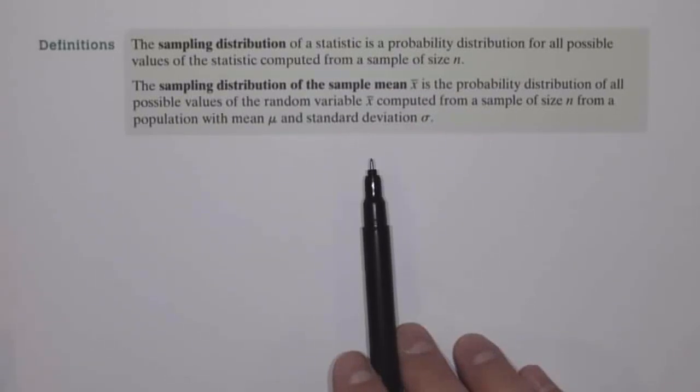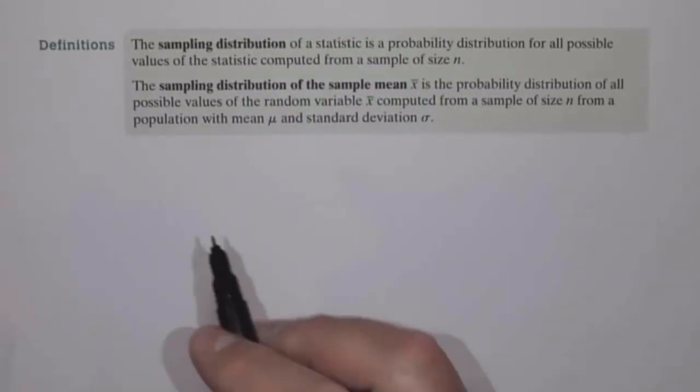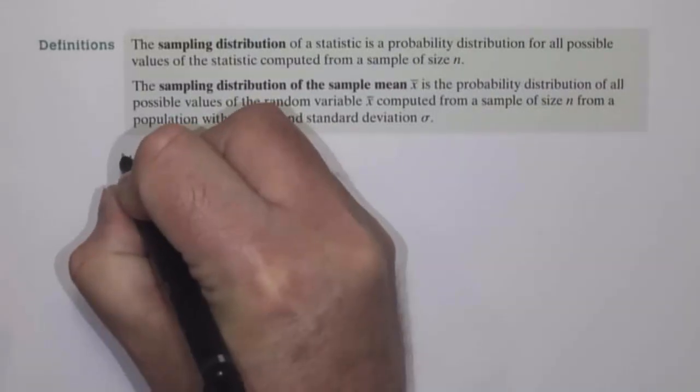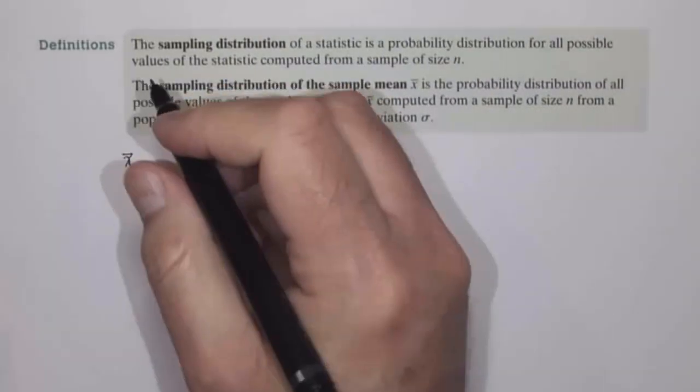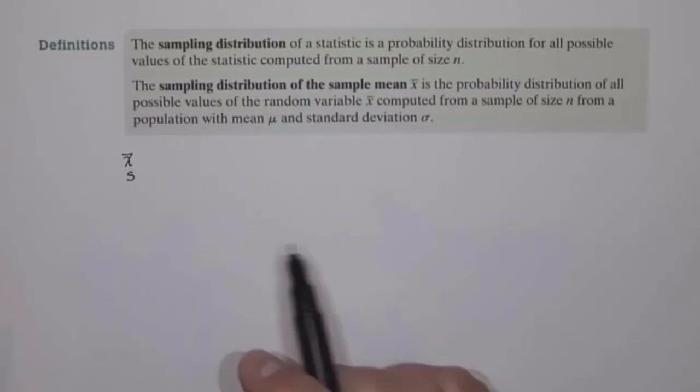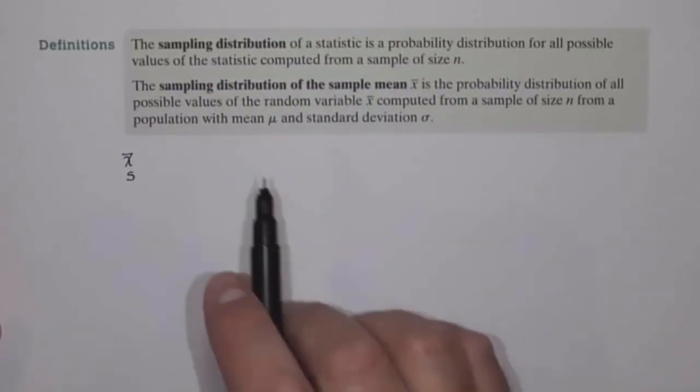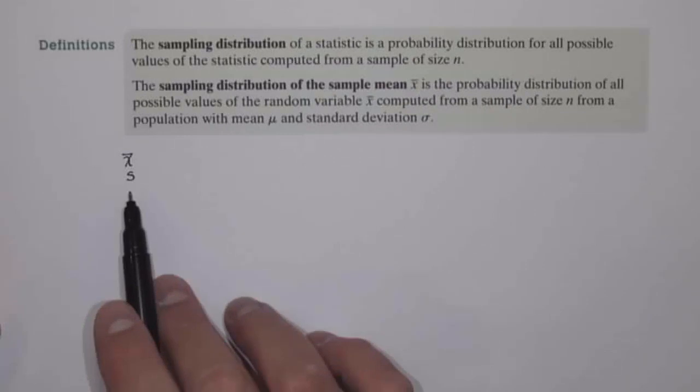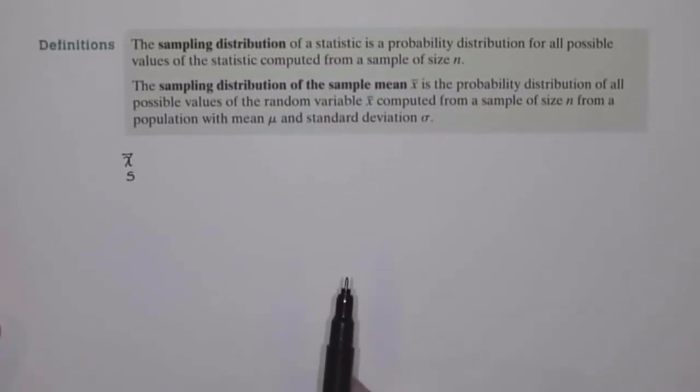So let's recall what a statistic is. A statistic, if you'll remember, is a numerical summary of a sample. And that is as opposed to a parameter, which is the numerical summary of the entire population. So when we're talking about a statistic, we're talking about calculations such as X bar, S, and so on. Okay, so these are statistics. So a sampling distribution is going to be a distribution of these types of statistics.